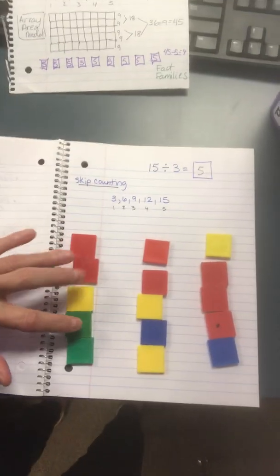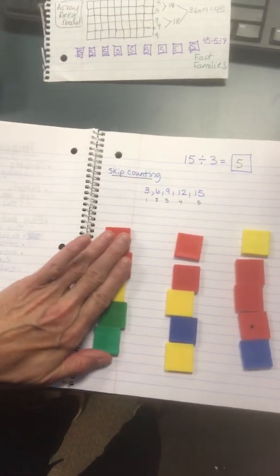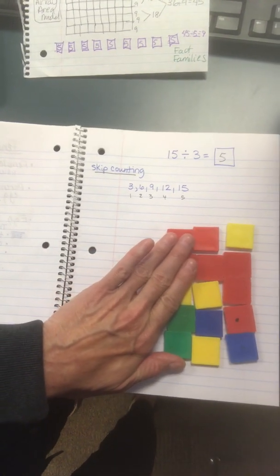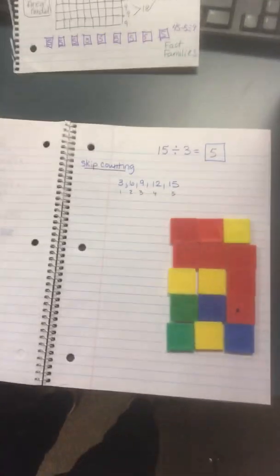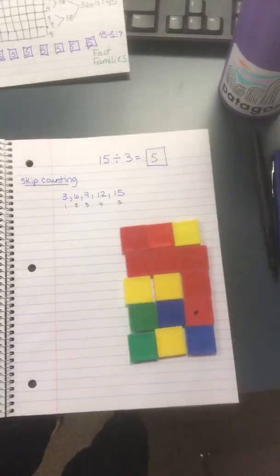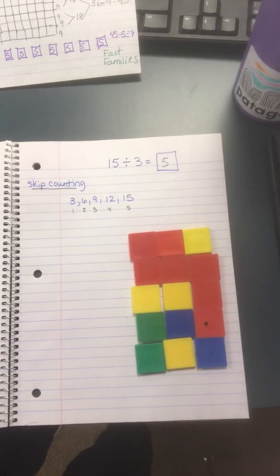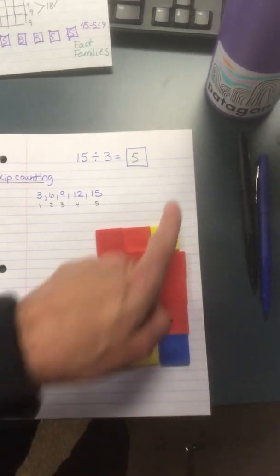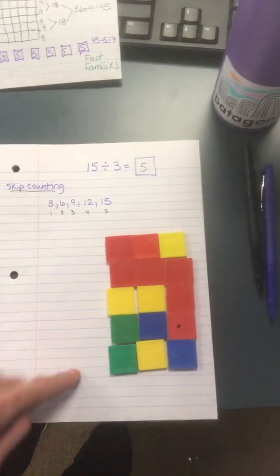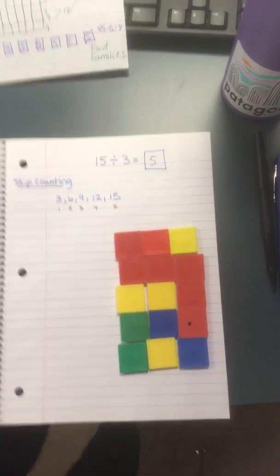Now this kind of brings us to an array model or an area model. If we just scooch these guys together, look at that. We have an array or an area model that is 15 divided by 3 equals 5. Bam, we did it.